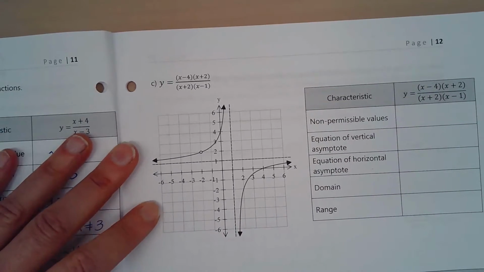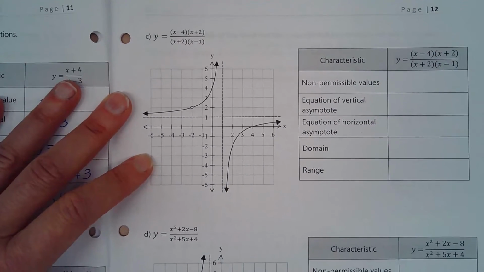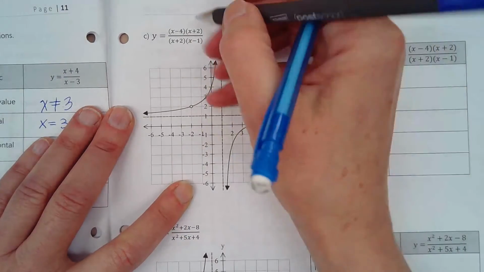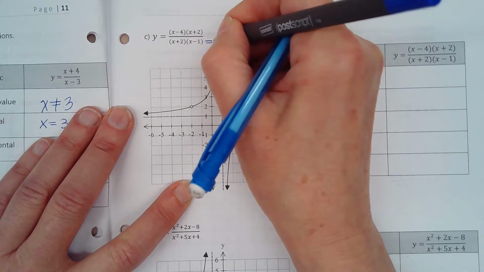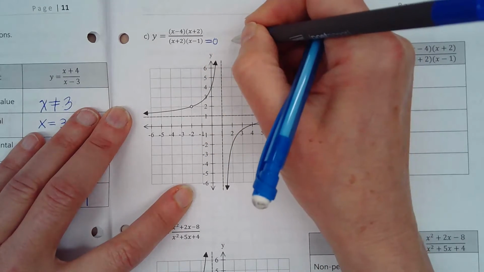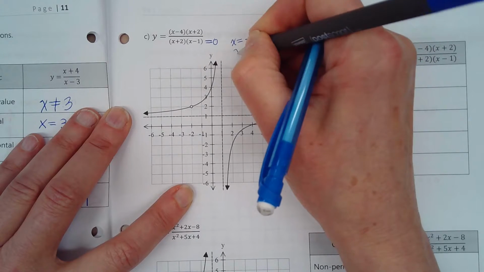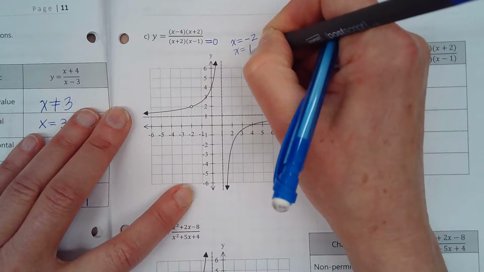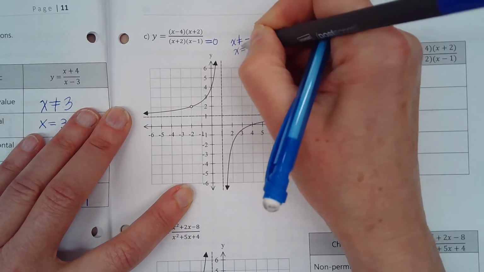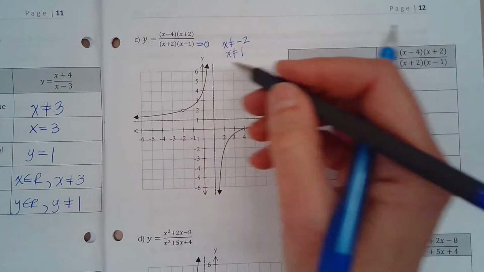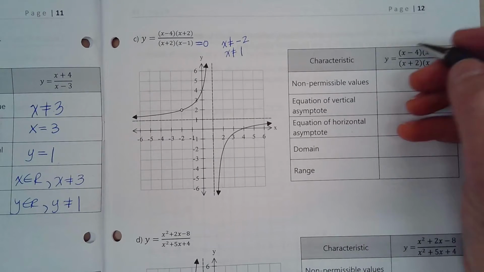Let's take a look at this one. Okay, you know what I want you to do? Make the bottom equal to 0 and solve for x. So what do you get? X equals -2, x equals 1. Agreed? So those are actually my non-permissibles. You're solving for x just to figure out your non-permissibles.